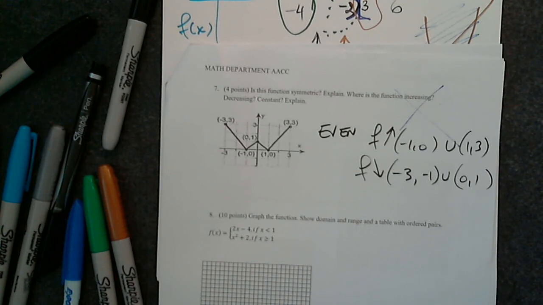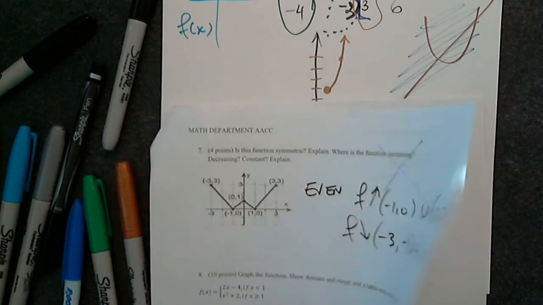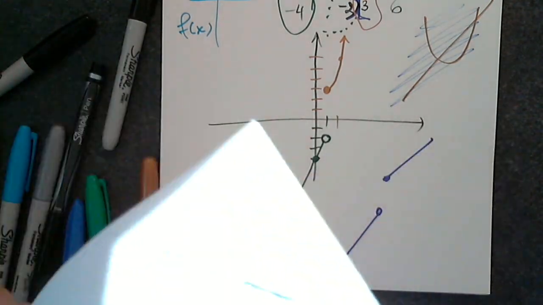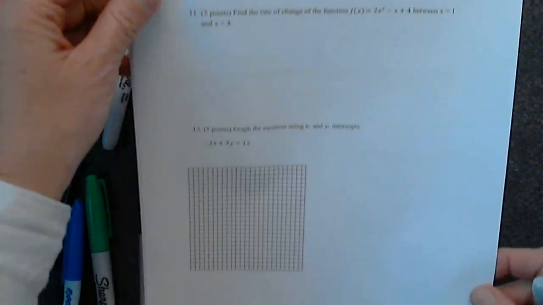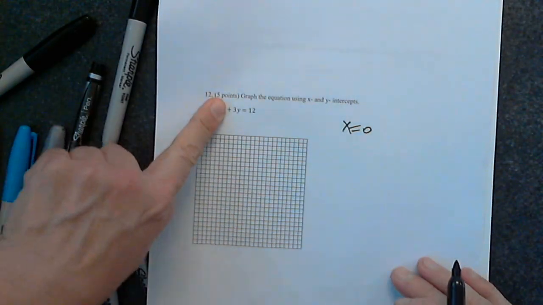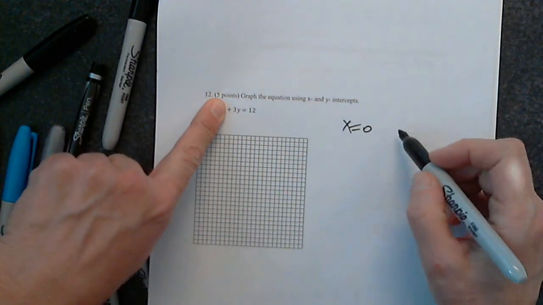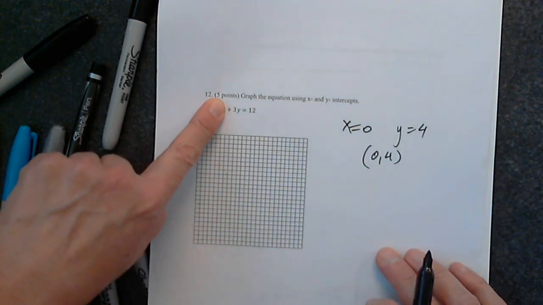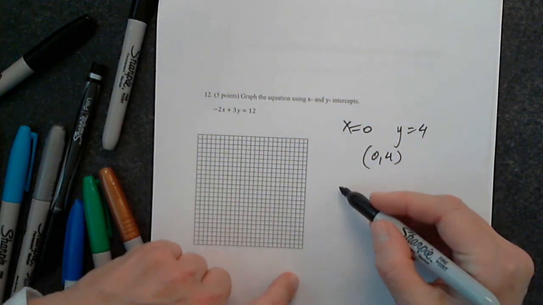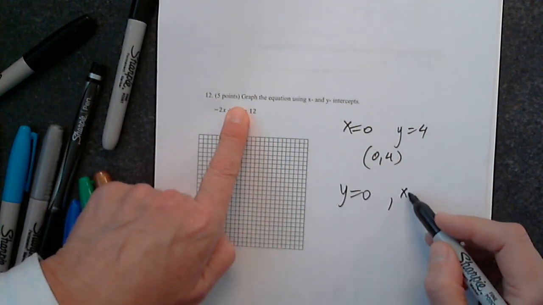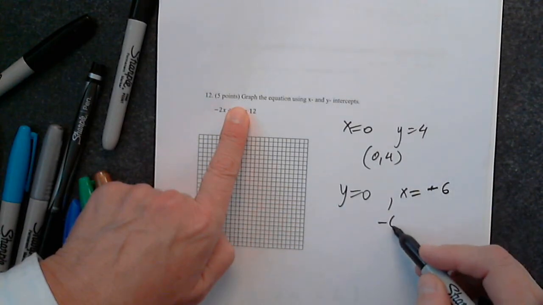12. Okay, so when x is 0, you cover that term and you get 4. So 0, 4. When y is 0, you cover that term and you get x equals -6. So -6, 0.